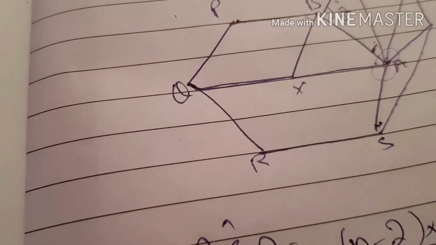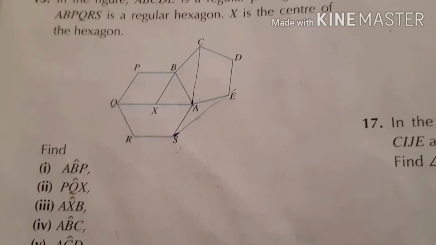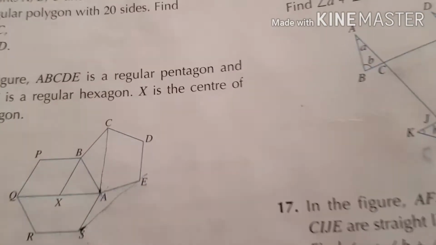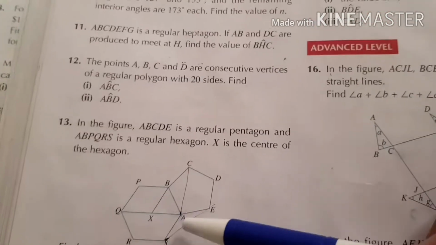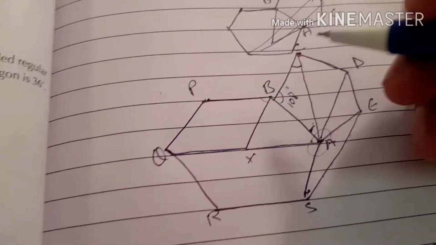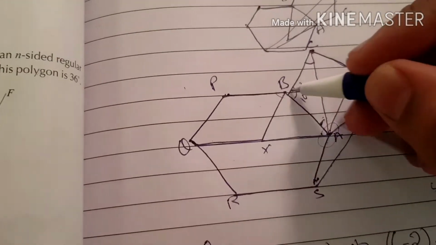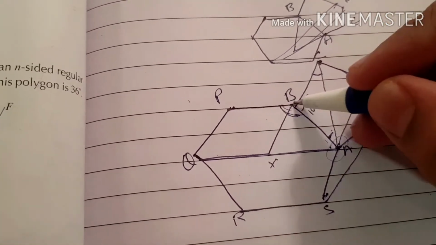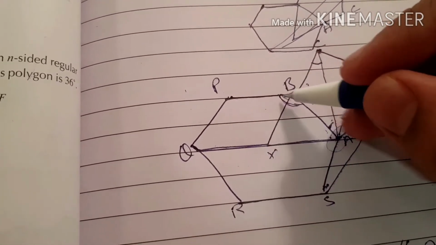So the first part says find ABP, that we have to find out. ABP, this whole angle we need to find out.